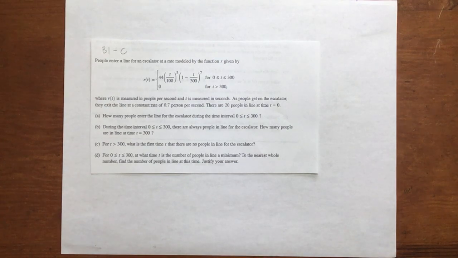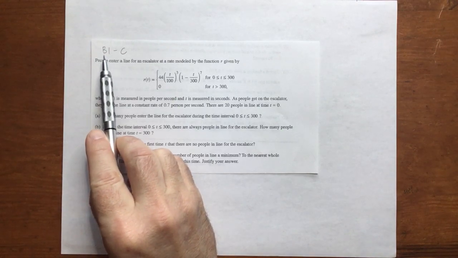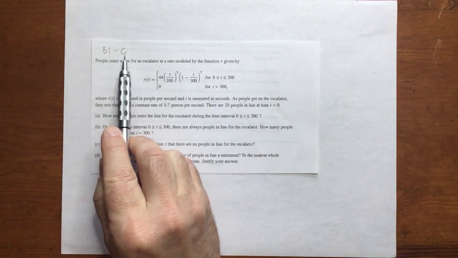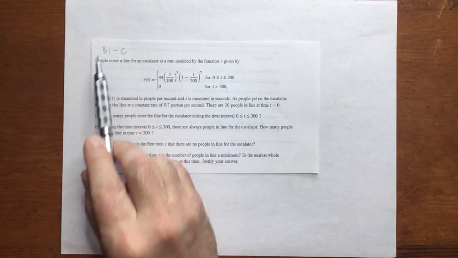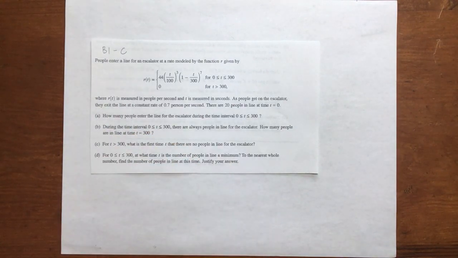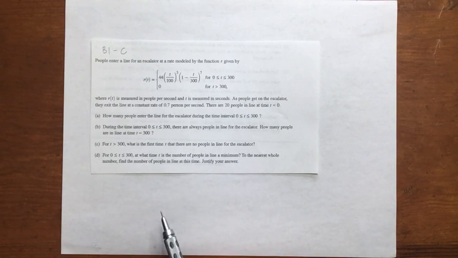Okay, now we start for real. So yesterday I showed you guys that we were going to be working on problem B1-C. B is for Calc BC. This is problem 1 that we're doing. C indicates that, and I should have said this yesterday if I didn't, that you get to use a calculator for this problem. And I'll try to go through it pretty quickly so I don't use too much of your time. You can always rewatch the video.